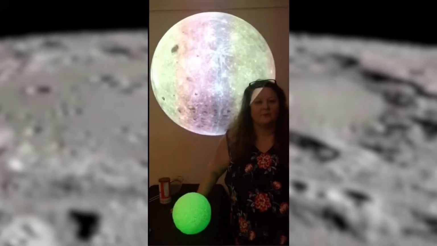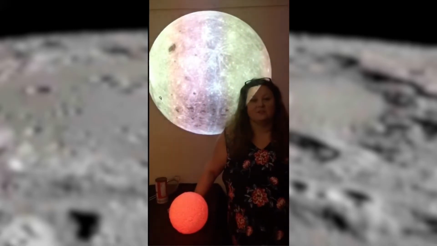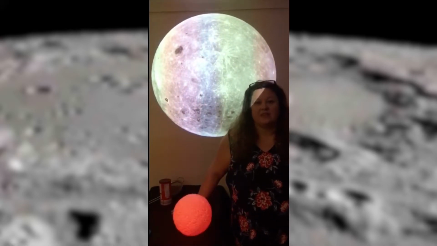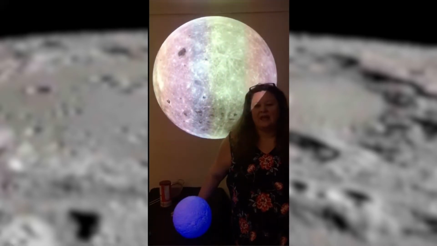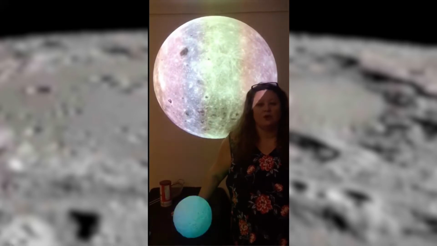Hello ladybirds and bumblebees. Well, this week for science we're going to do an experiment thinking about our rockets and our rocket design and thinking about what we need to protect our rocket from.